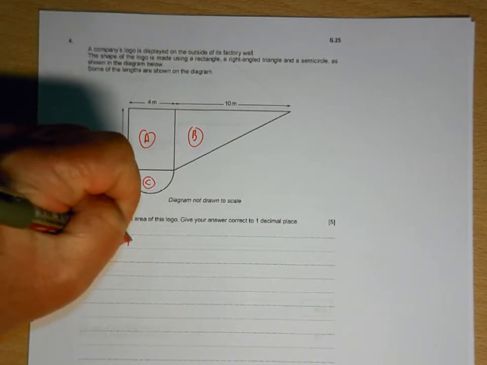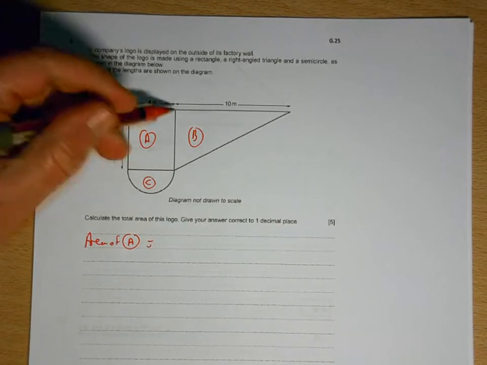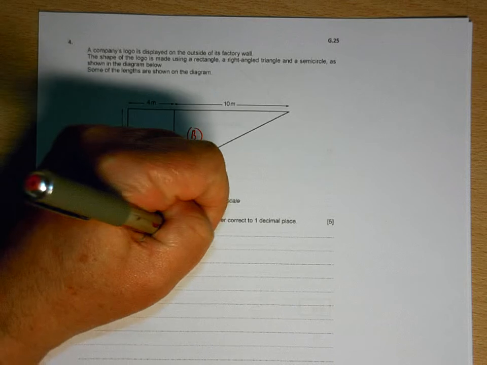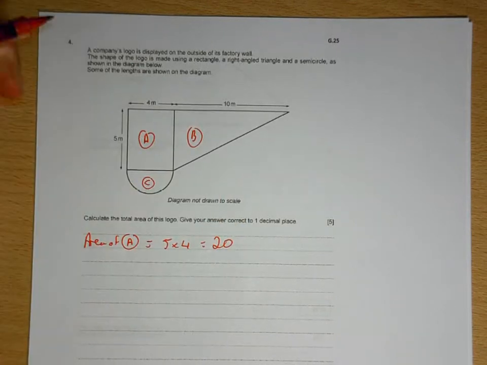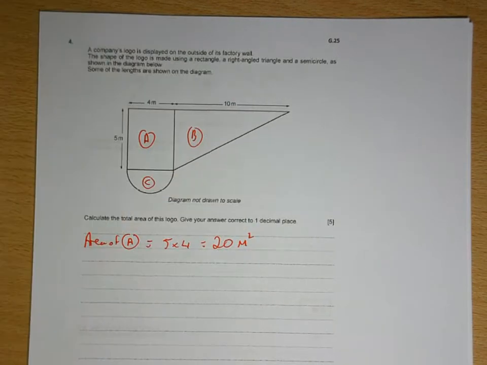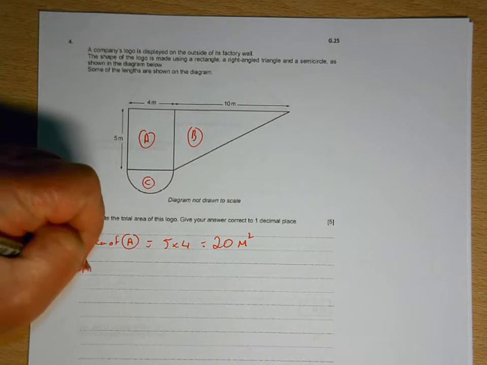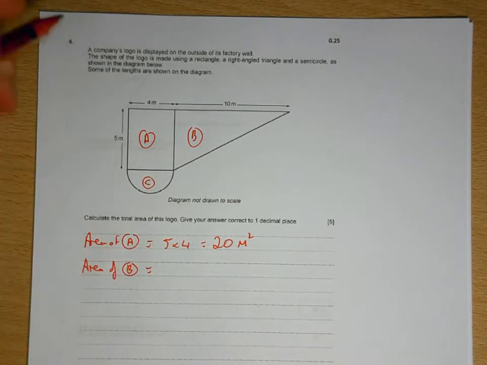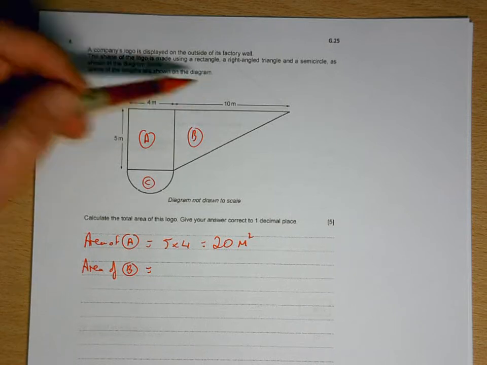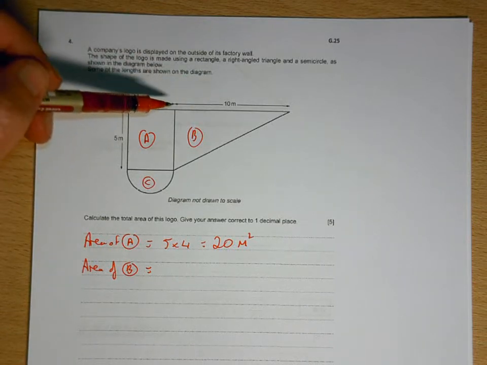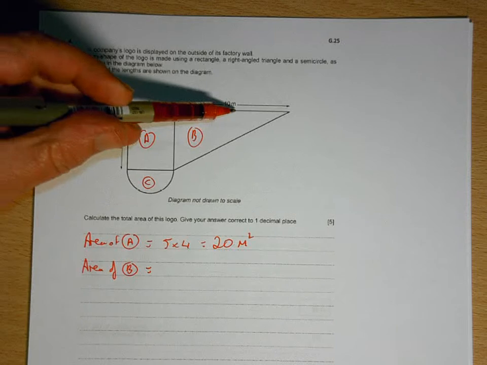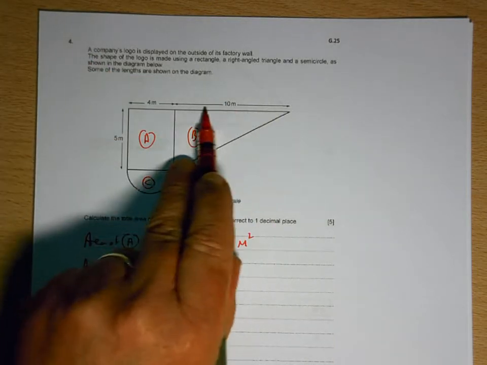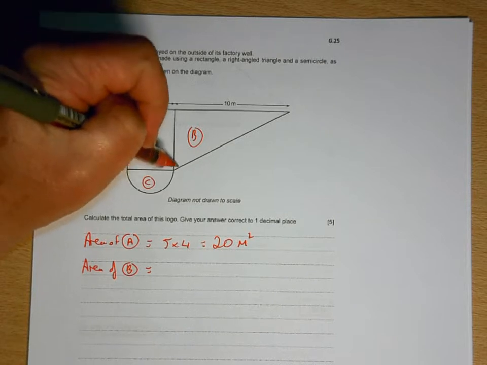Area of shape A, nice and easy, length times width, 20 square meters. Now for the area of B, you think half base times height, but remember that you're looking for a pair of measurements that are at right angles to each other. So that's my height, which is 10. I need to know the base.